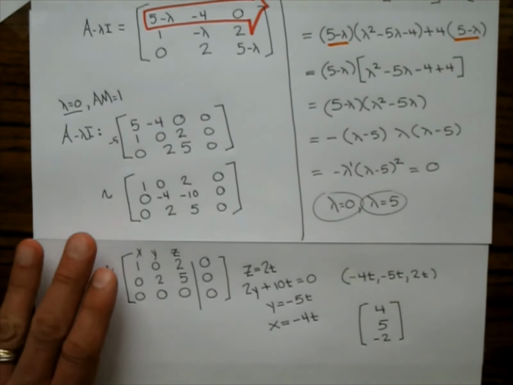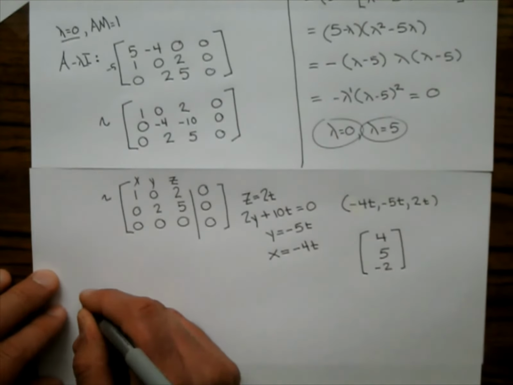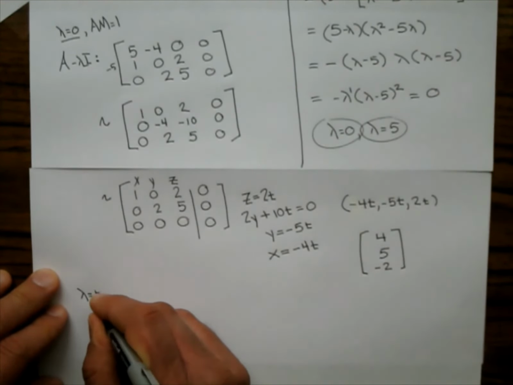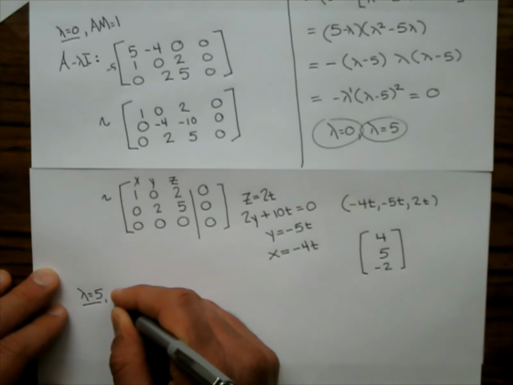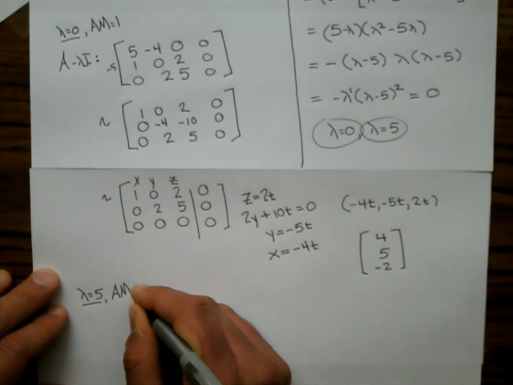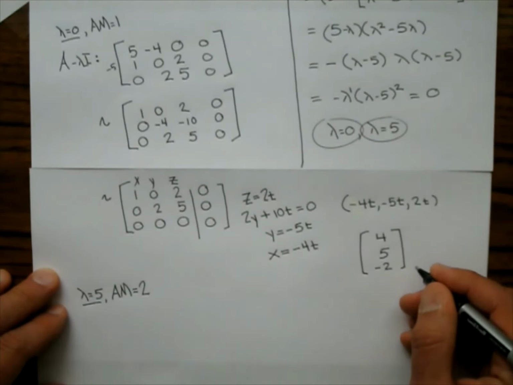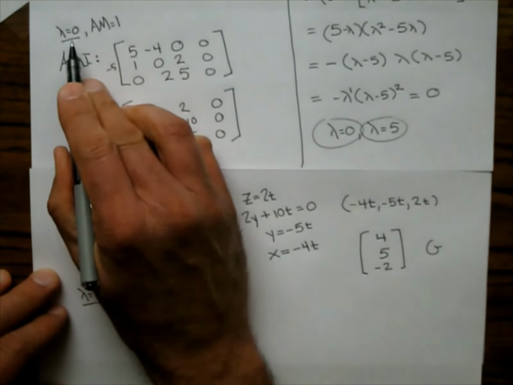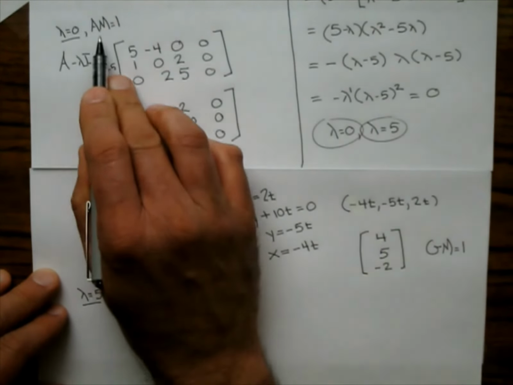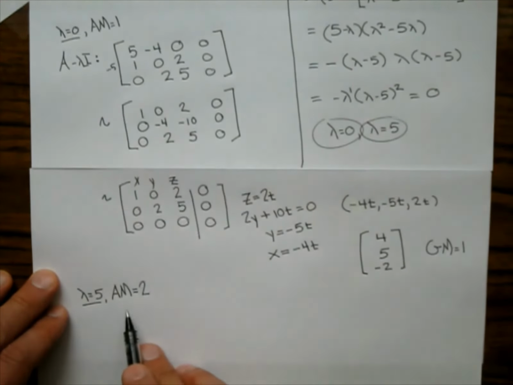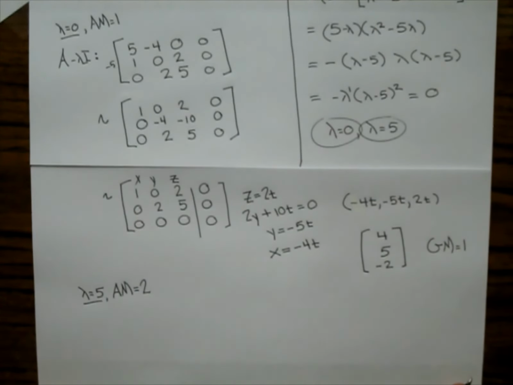Okay, so the next one that I'm going to find is lambda equals 5, which has algebraic multiplicity of 2, because we have the 2 right there. By the way, this eigenvalue of lambda equals 0 has geometric multiplicity of 1. Algebraic multiplicity equals geometric multiplicity there. We're thinking it's not going to happen here because we're doing the section called defective matrices.